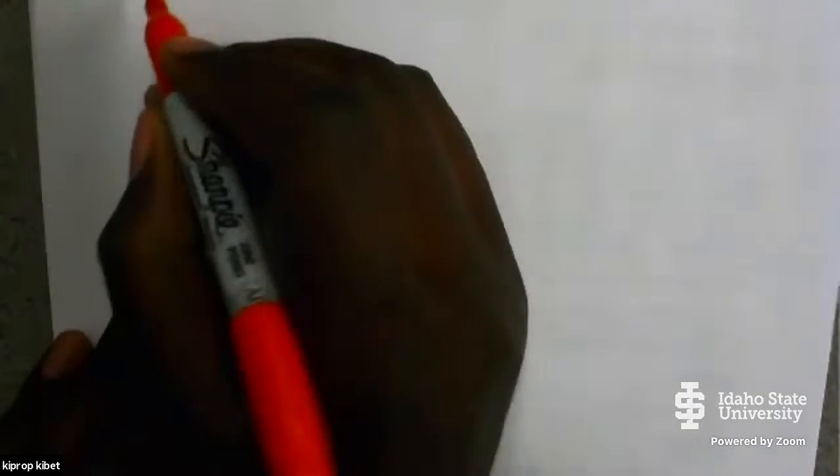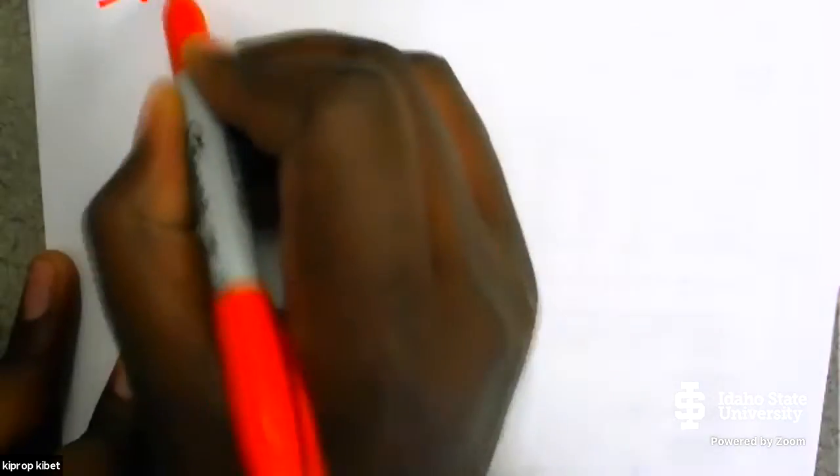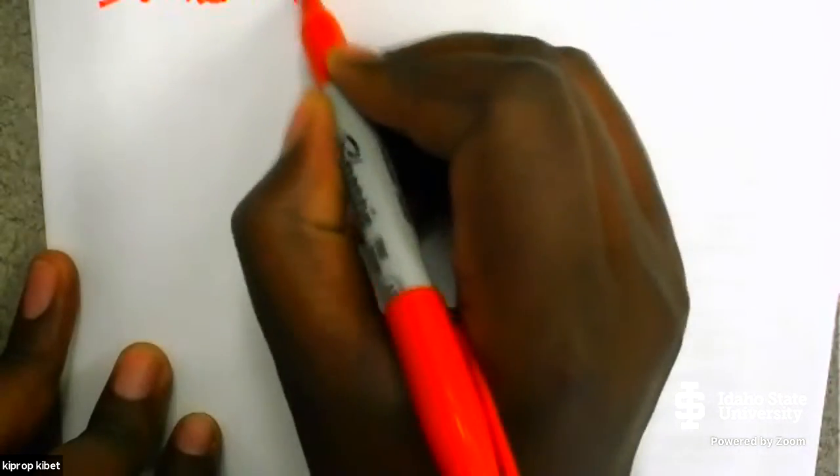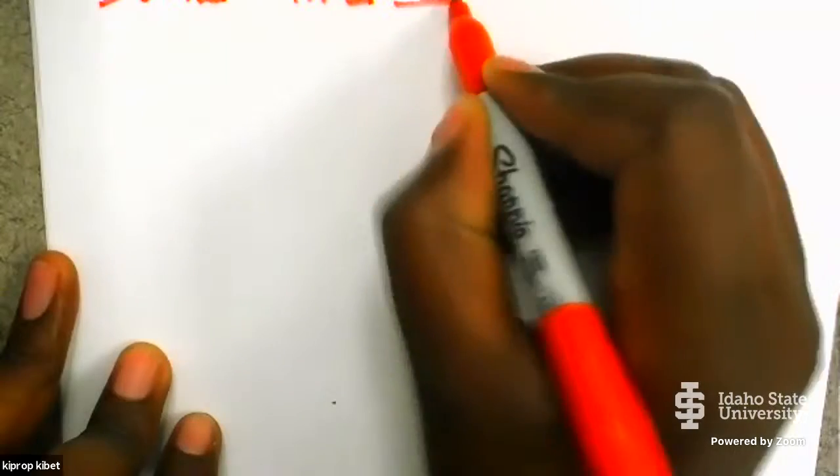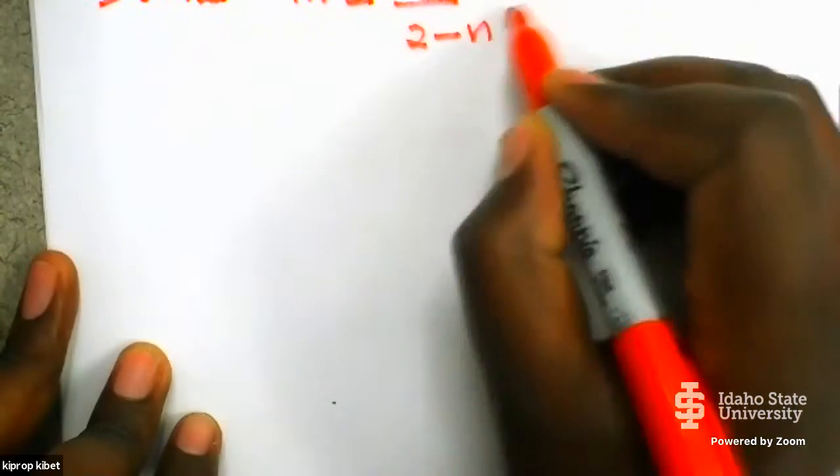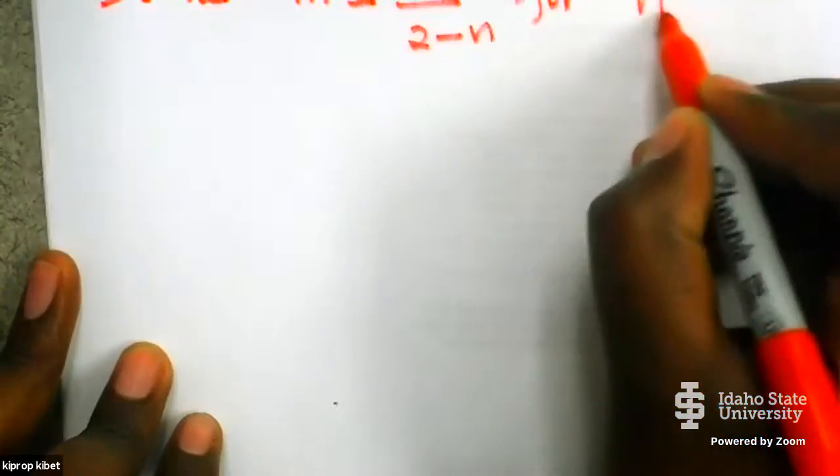All right, so another example. If you are told to solve m equals n all over 2 minus n for n.